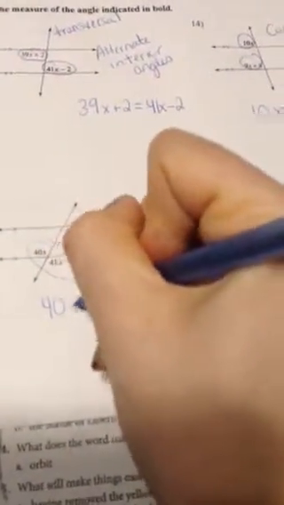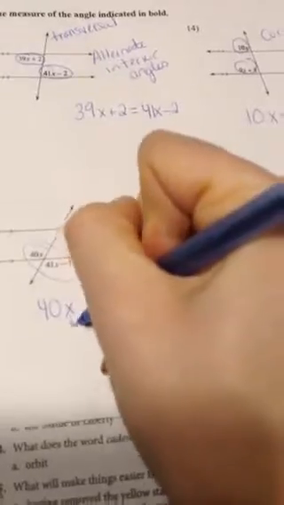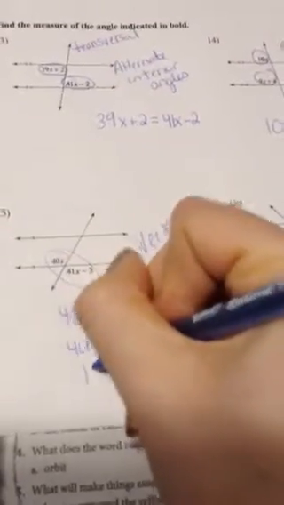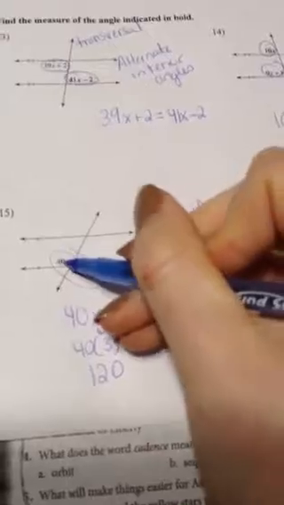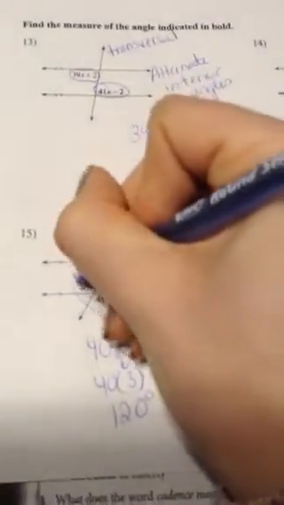So I can take either angle, like 40x, and instead of that x, I'm going to substitute in that 3, that value I just got for x. 40 times 3 is 120. So that means each of these angles, because we already know they're congruent, are 120 degrees.